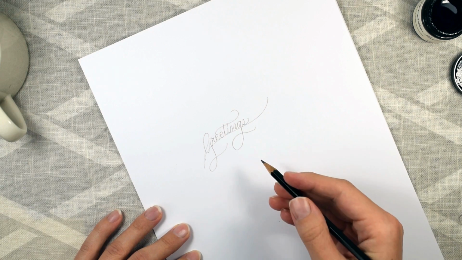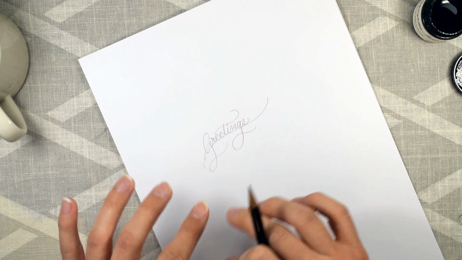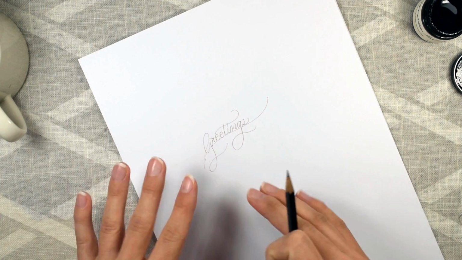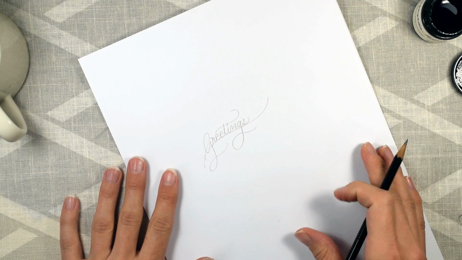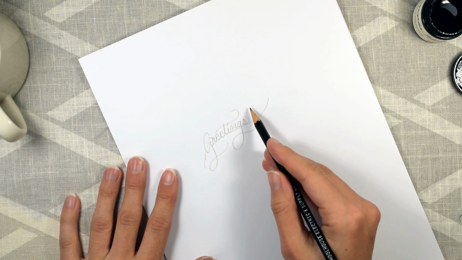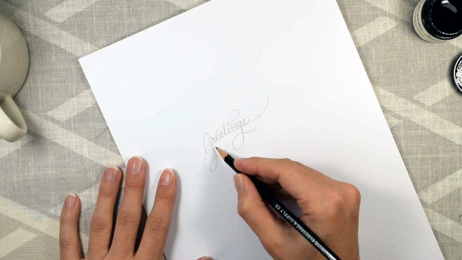After you've drawn your word, you'll want to draw the body of your banner around the word. So we're not messing with the tails or anything right now. We're just drawing the part of the banner that goes around the word.